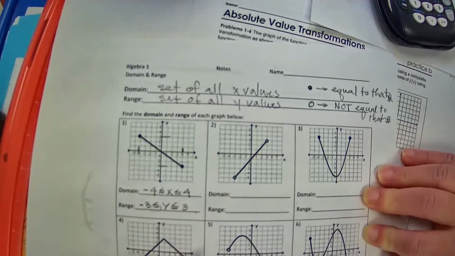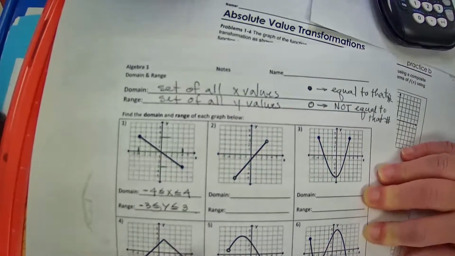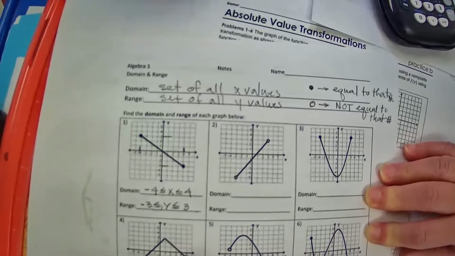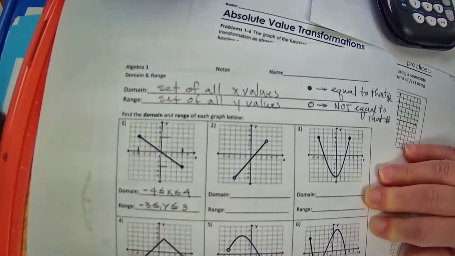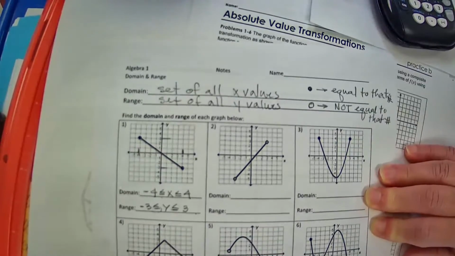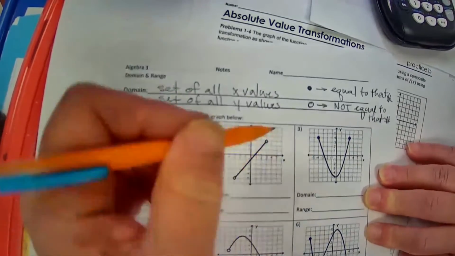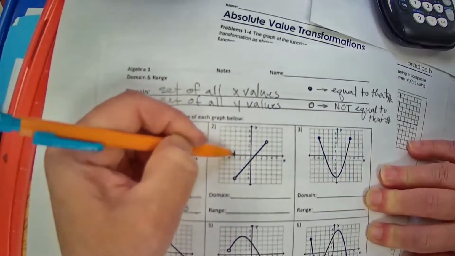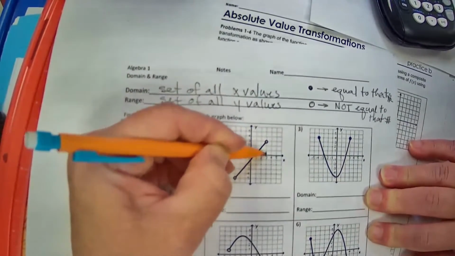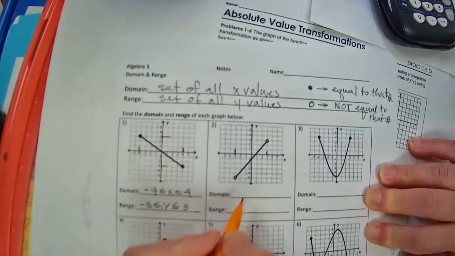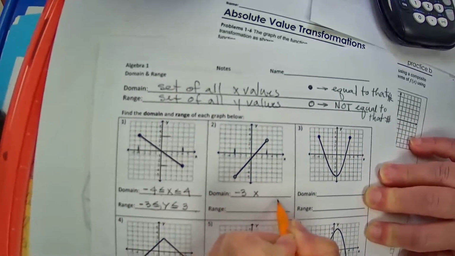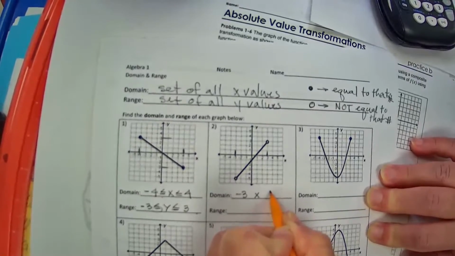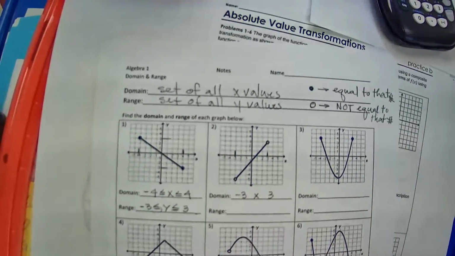Okay, so let's look at number 2. We ready? Do we have closed dots? No, we have open dots. So it's not equal to, which means our little alligators don't have the bar underneath. So mark your x values. Where are we going from? -3 all the way to positive 3.